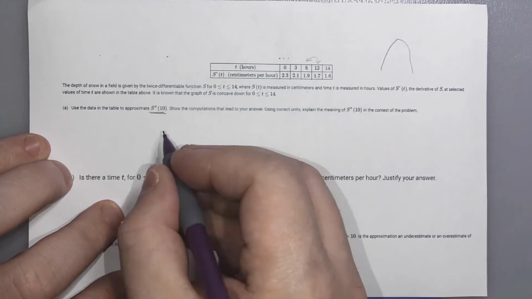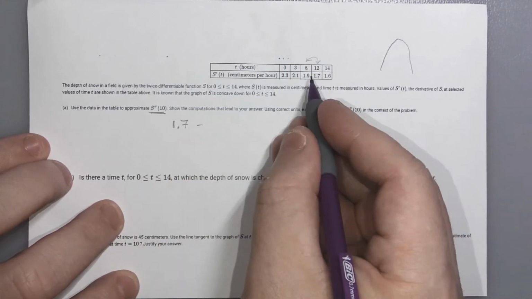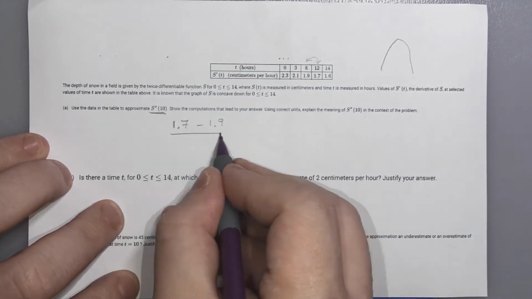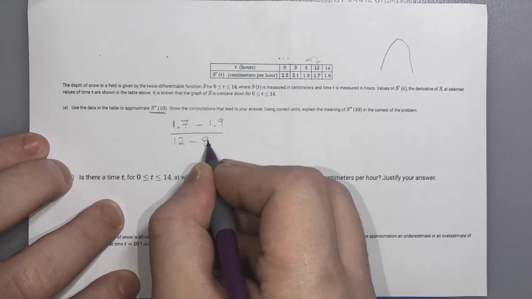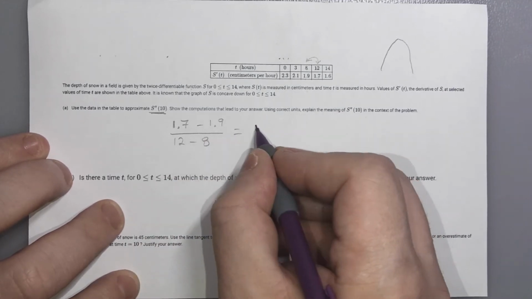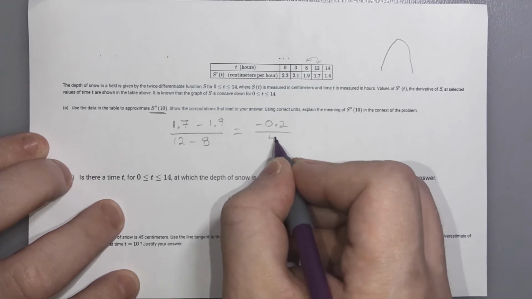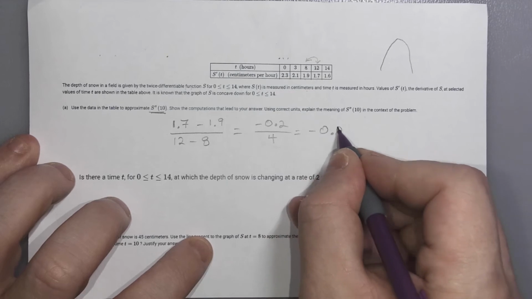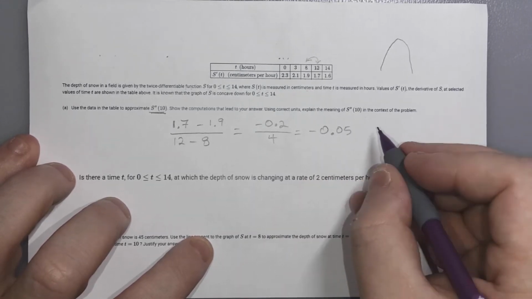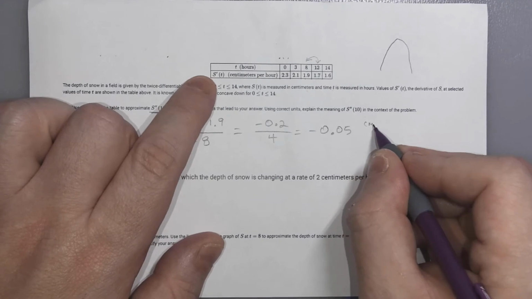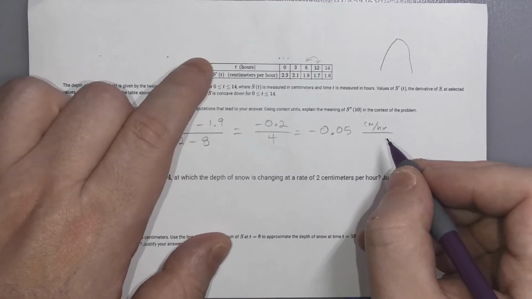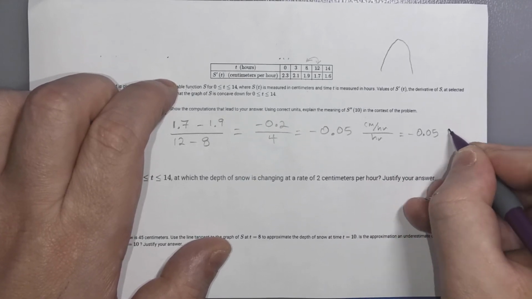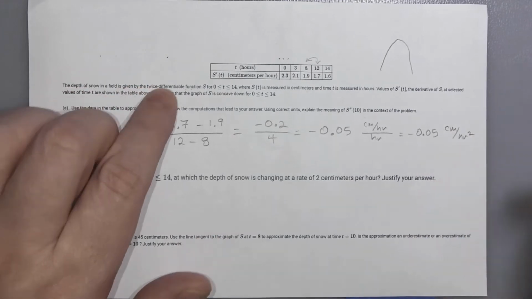So I'll do f of b minus f of a over b minus a, which provides negative 0.2 divided by 4, which is negative 0.05. And our units would be the s prime, which is centimeters per hour, per t, so per hour, or more appropriately, negative 0.05 centimeters per hour squared.